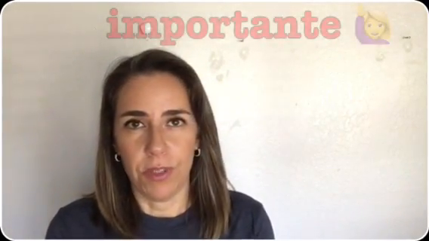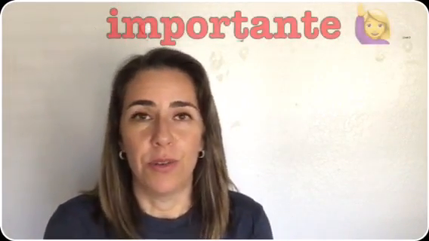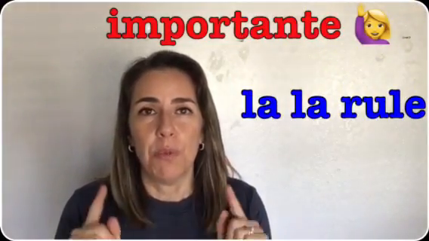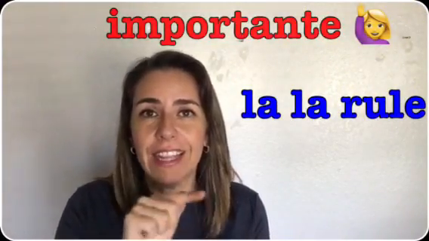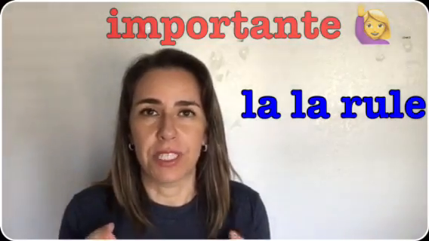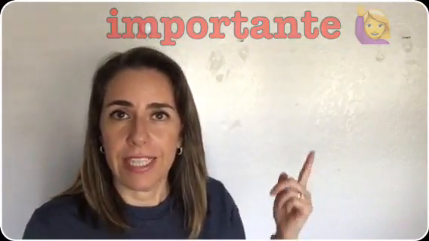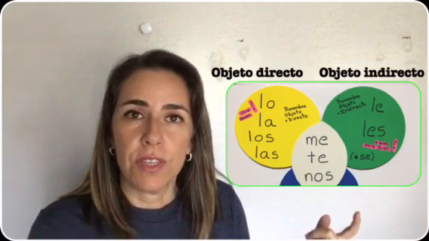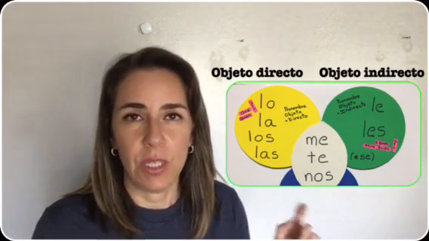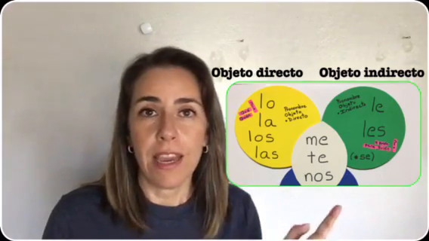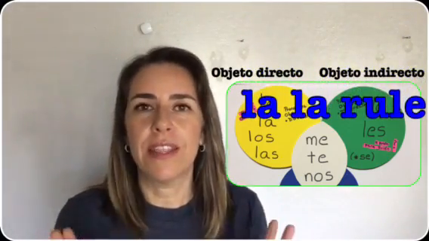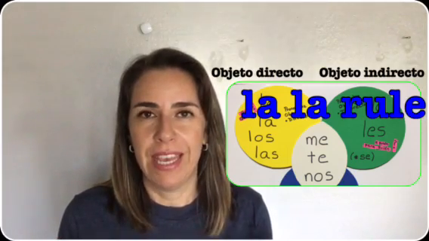There is another very important rule that is called the LL rule. That means that I cannot have two pronouns that have L at the beginning together. For example, direct object has lo, la, los, las. Indirect object has le, les. So I cannot have lo le, las les, le los. So LL together, we cannot do that.